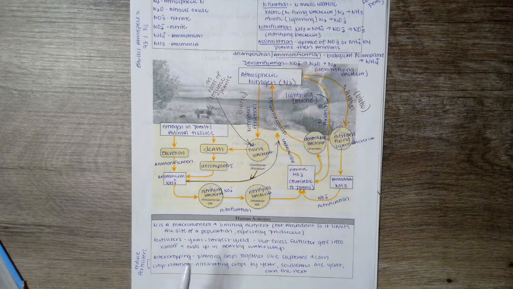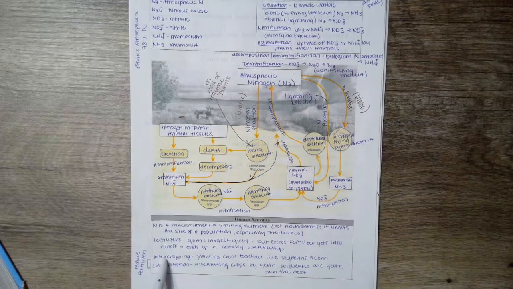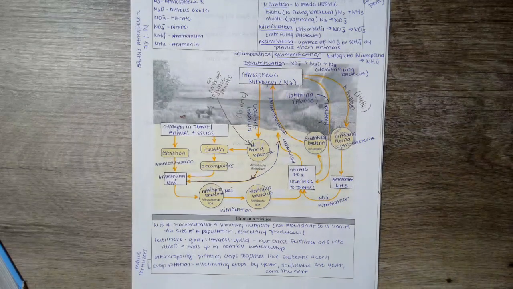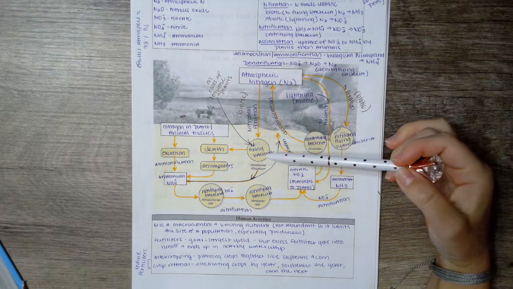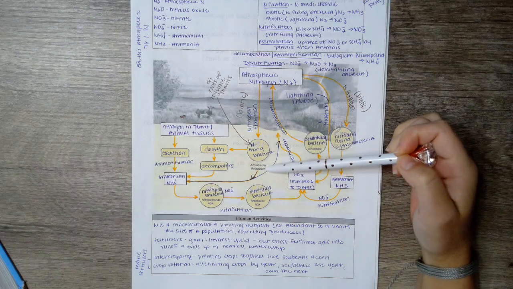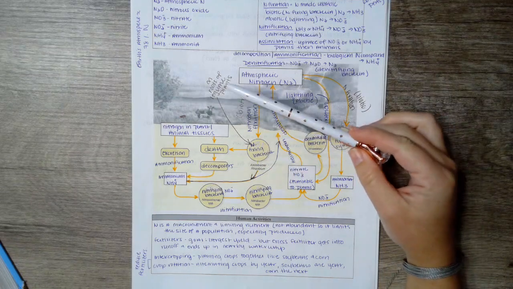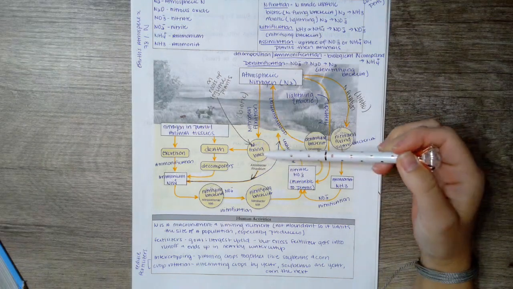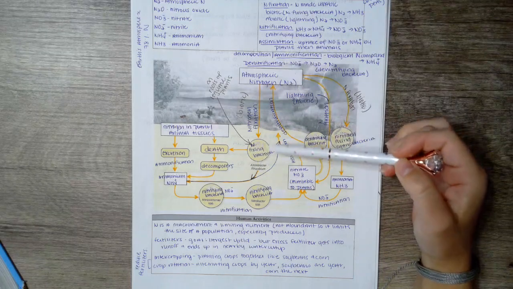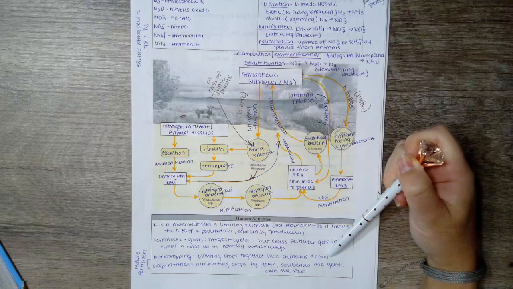Now, a couple ways to reduce the use of fertilizers. One is intercropping. So you can plant some crops together like soybeans and corn. So soybeans are legumes that are going to have these rhizobium, these bacteria on their roots. They are going to help fix nitrogen and help move it through these pathways for, let's say, the corn here.